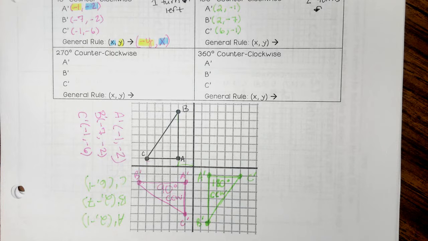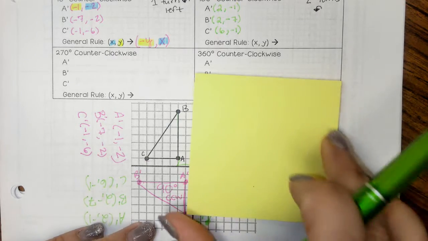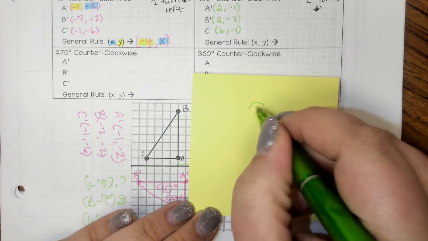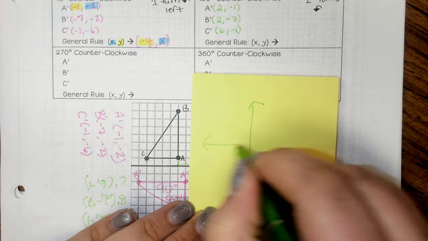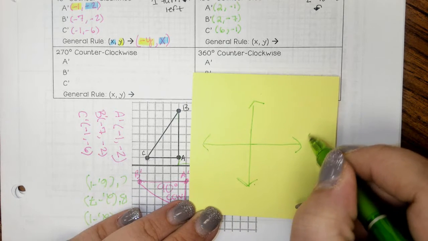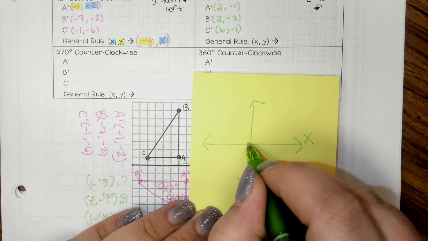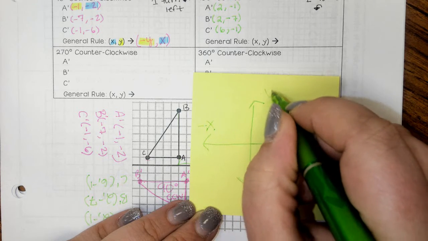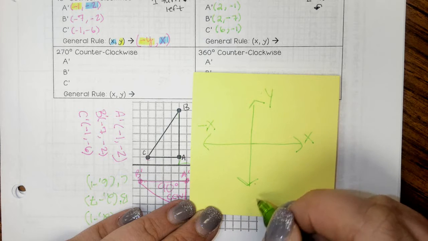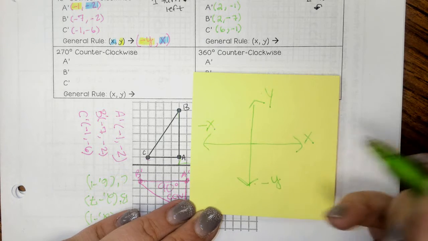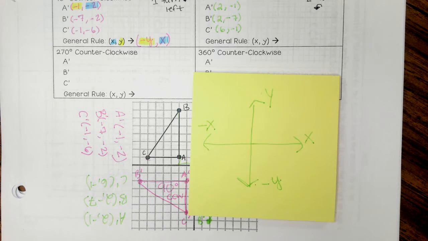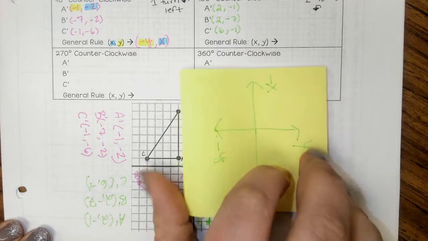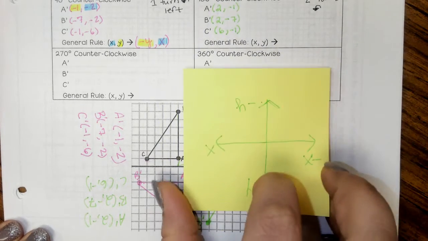Now let's look at the rule for this. We can come up with the rule by looking at our graph. Here's your normal x's. If I were to count left, that would be negative x's. Here's normal y's or positive y's, and if we go down instead of up, that is negative y's. We are turning this twice, 1 turn, 2 turns.